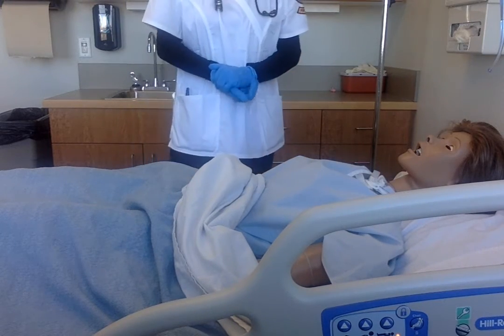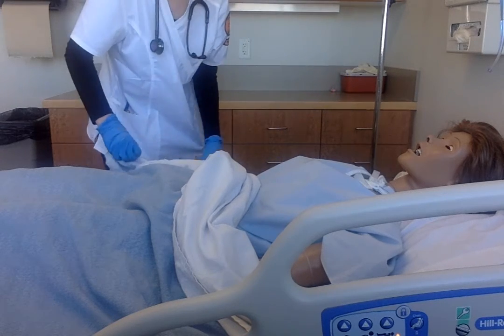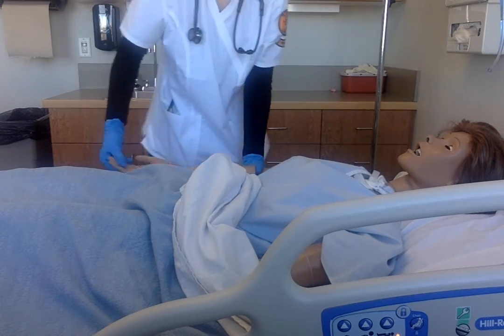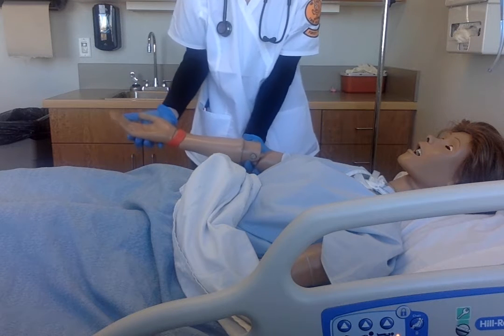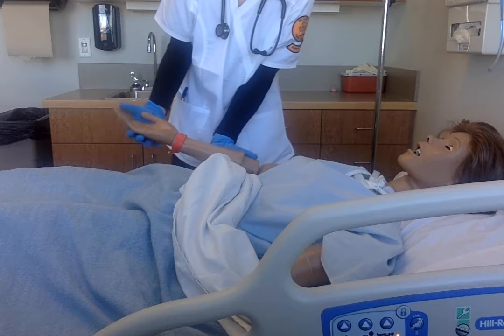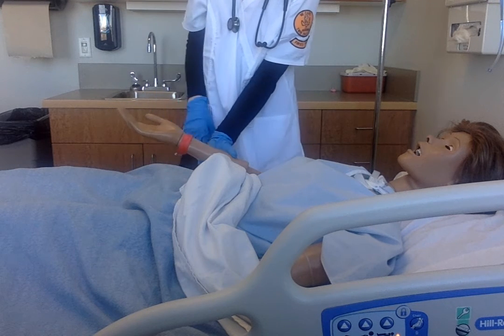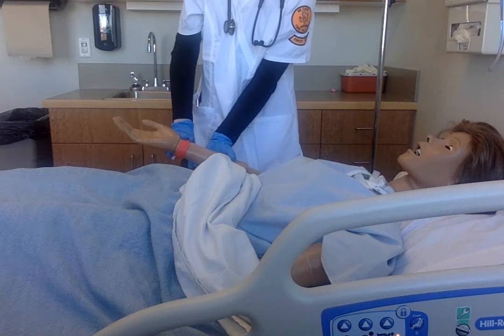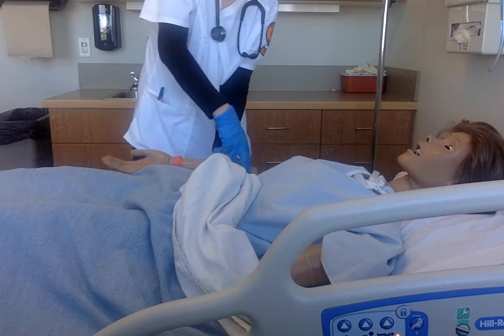I can go ahead and move on to the arms. So I'm going to assess the arm, the hand, and look at it. Make sure the hair distribution is good. Make sure there's no lesions, no cuts. And right here is the radial, the ulnar, the brachial.